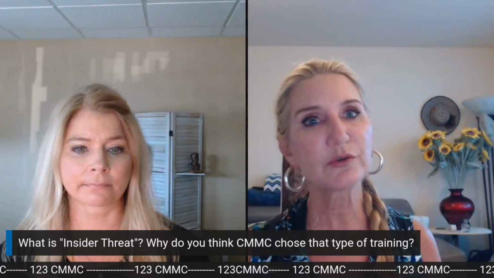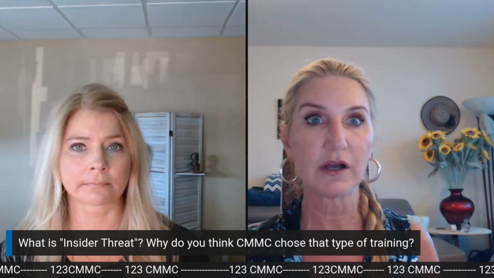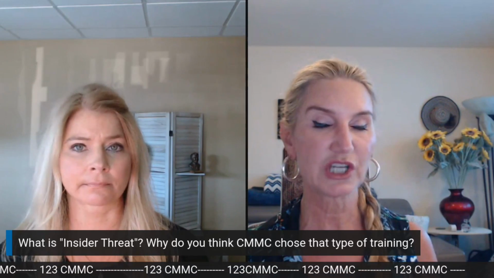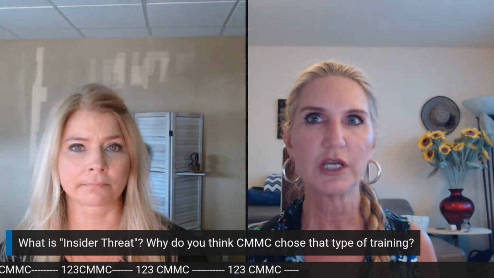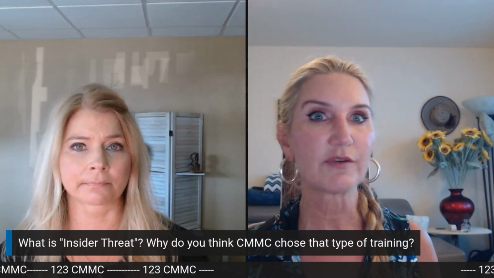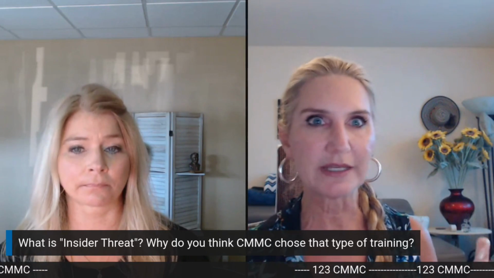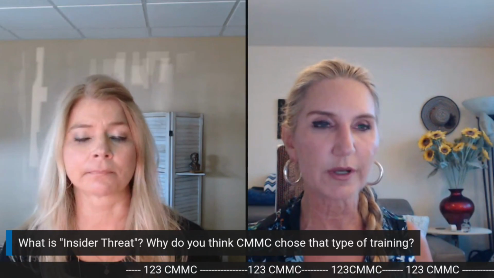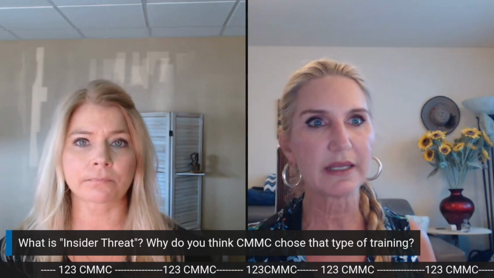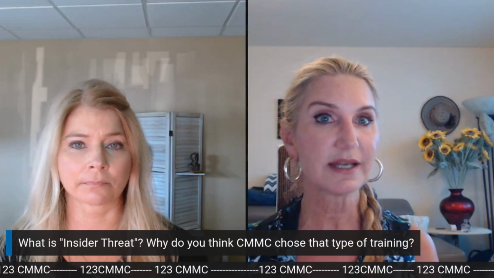But insider threat is going to be looking at the individuals who are intentionally causing harm in some way, shape, or form. So that's espionage, IT sabotage, intellectual property theft, fraud, right? Those are the intentional nefarious activities that an employee or a trusted third-party member of the team might employ against your organization. It also encompasses unintentional.